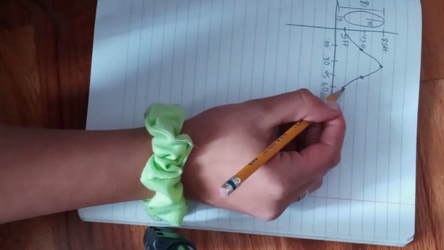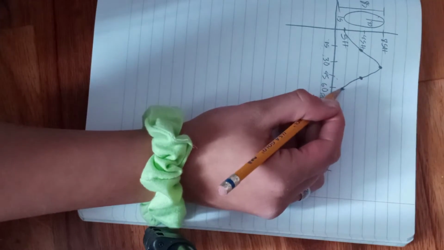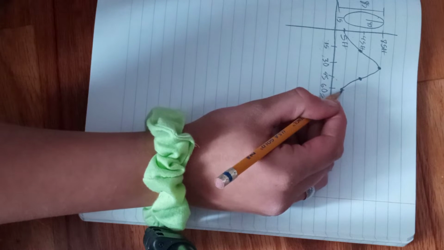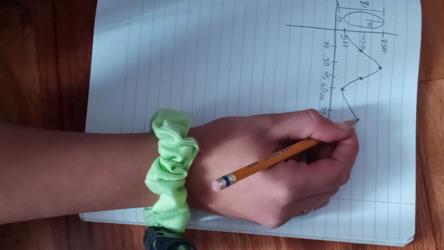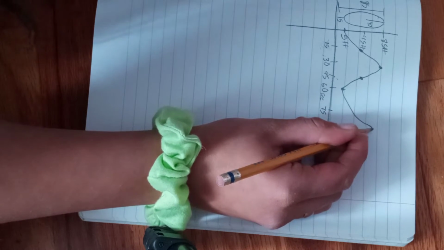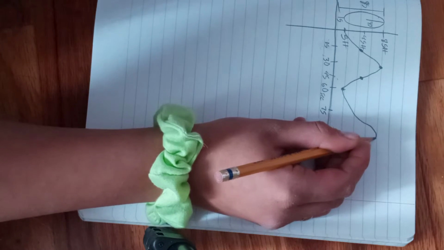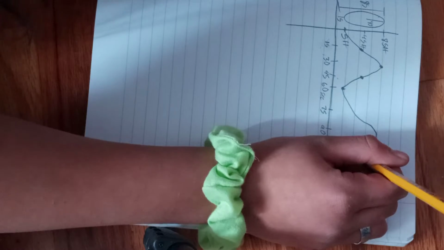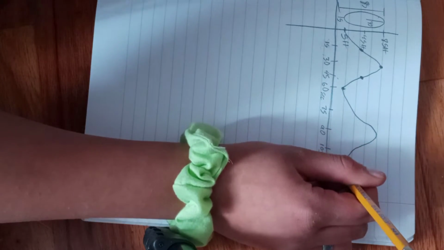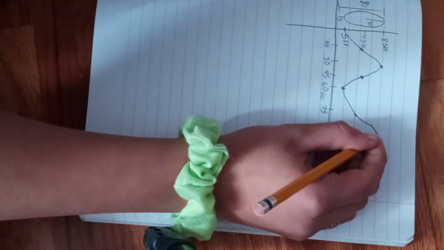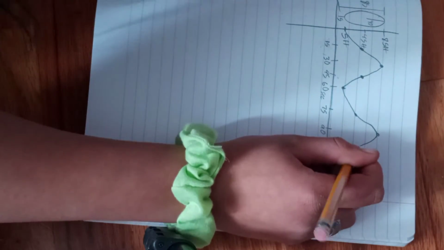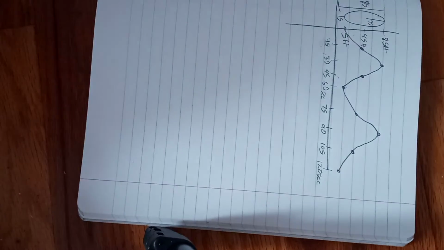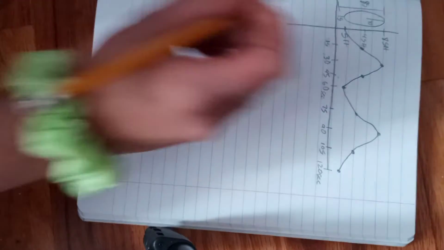And then its second rotation would do the same. It goes up, hits the midway point at 75, all the way to the top at 90 seconds, and then hits the midway point again at 105, and then goes down until it hits 120. Okay, so those are the two revolutions of the graph.